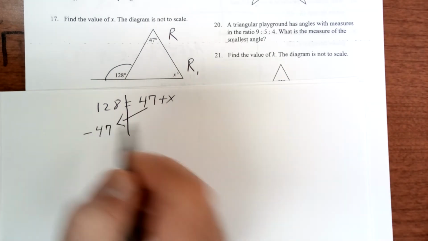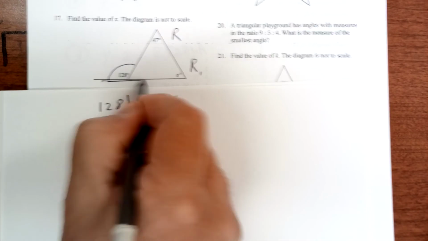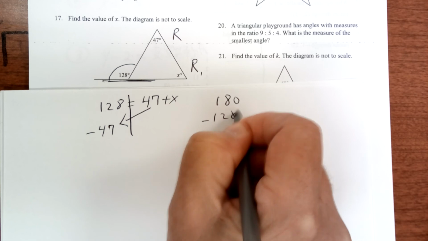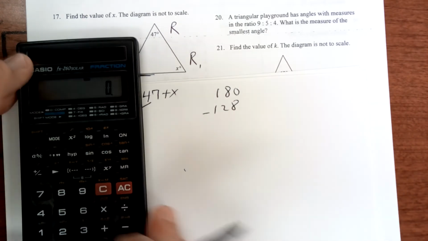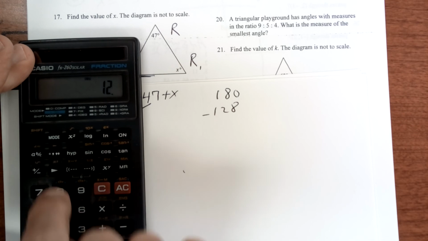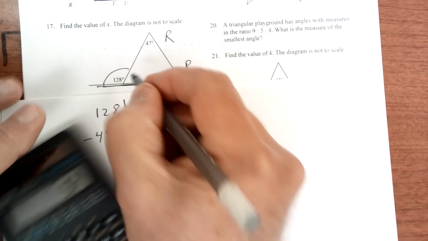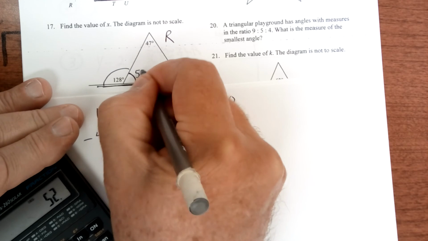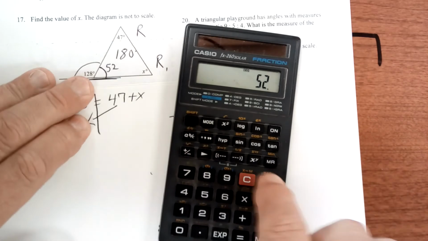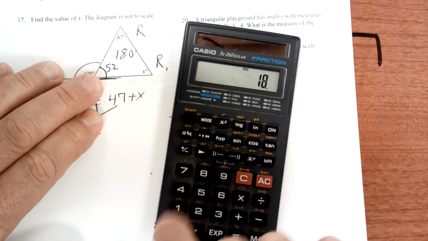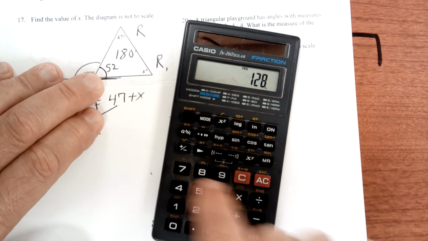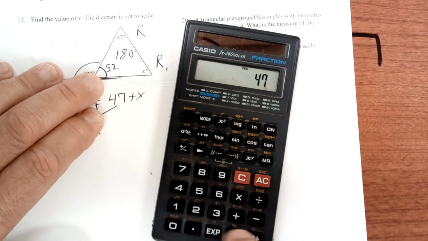But the other way to do it is every line is 180, and this is the way I taught you. 180 minus 128, and when you do that, you get 52. So this inside angle has to be 52 degrees. Every triangle is 180 by the triangle sum theorem. So clear it out. Press 180 minus 52 minus 47, and whatever you get should be your answer. So I get 81.